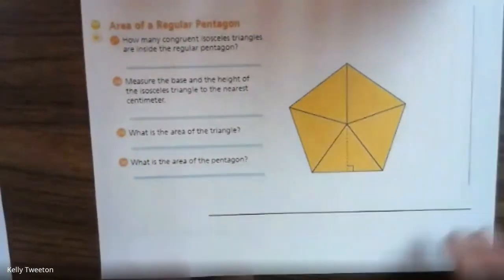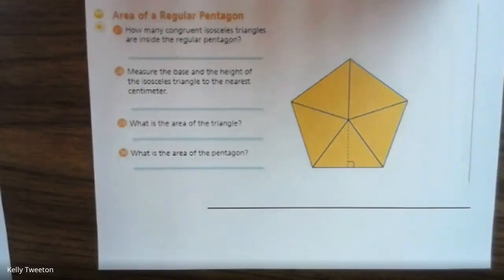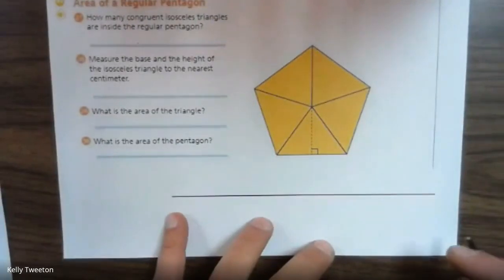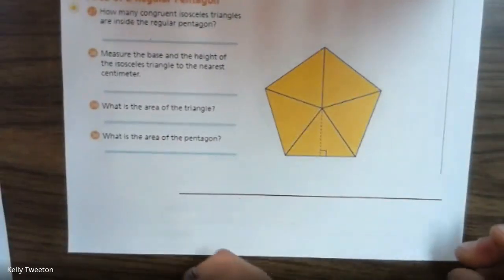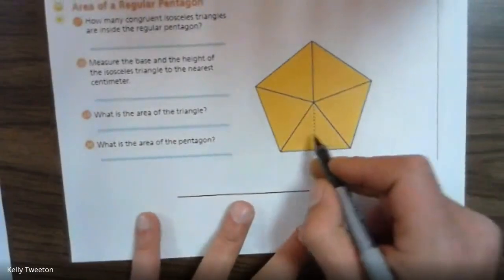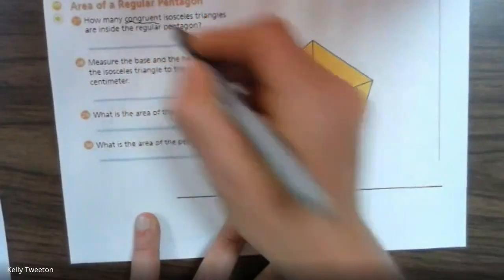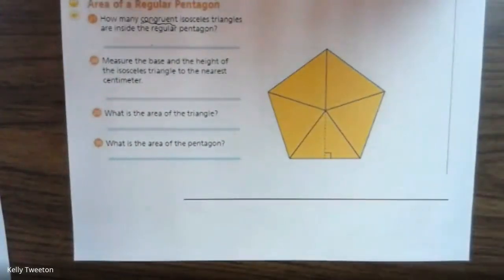Next one. Area of a regular pentagon. How many congruent isosceles triangles are inside the regular pentagon? Well, in America, we measure pentagons. In Mother Russia, pentagons measure us. Okay, so regular, congruent means the same. Isosceles. What does an isosceles triangle mean again? Two sides of equal length.